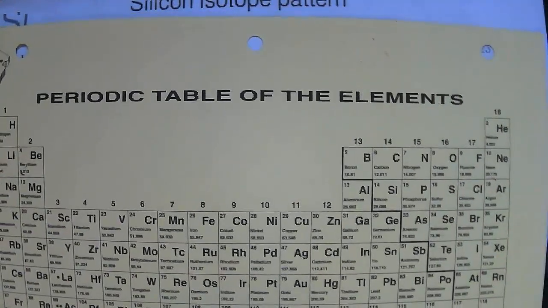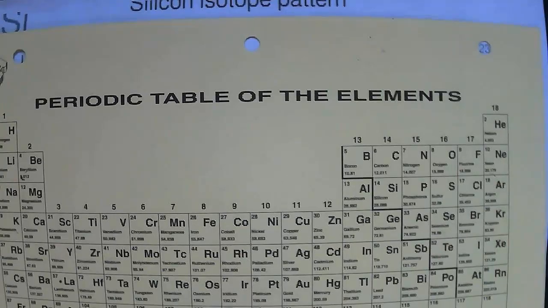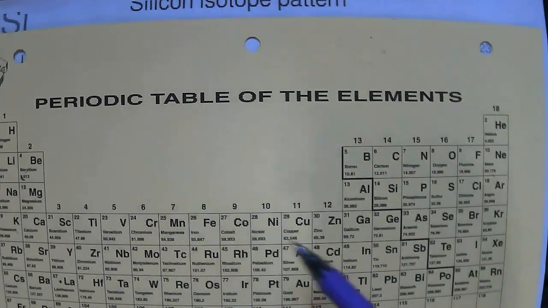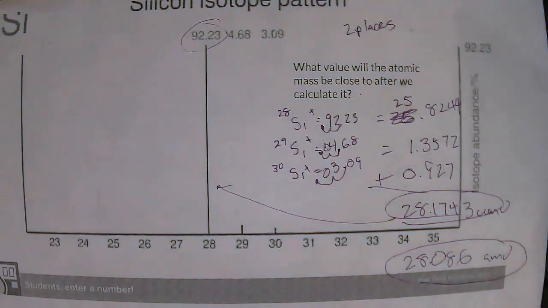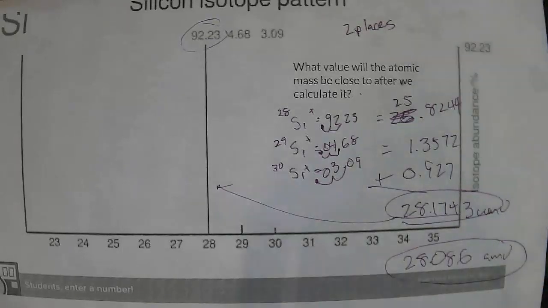There are very few elements with very close atomic masses on the periodic table. So there you have it. That's how to calculate atomic mass using mass spec data.